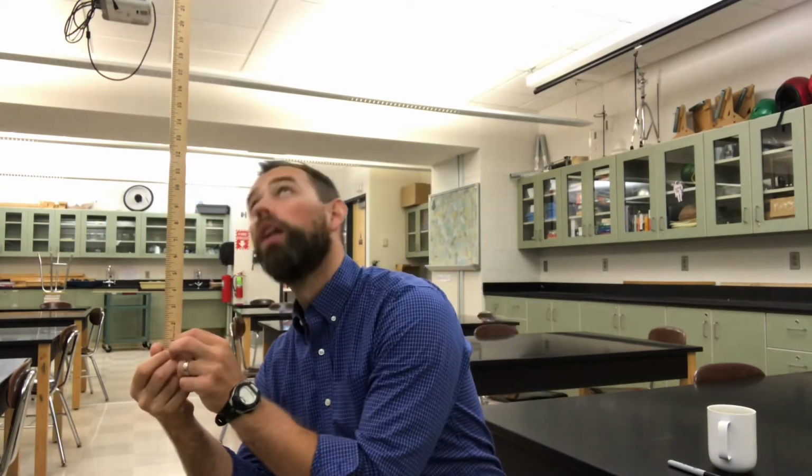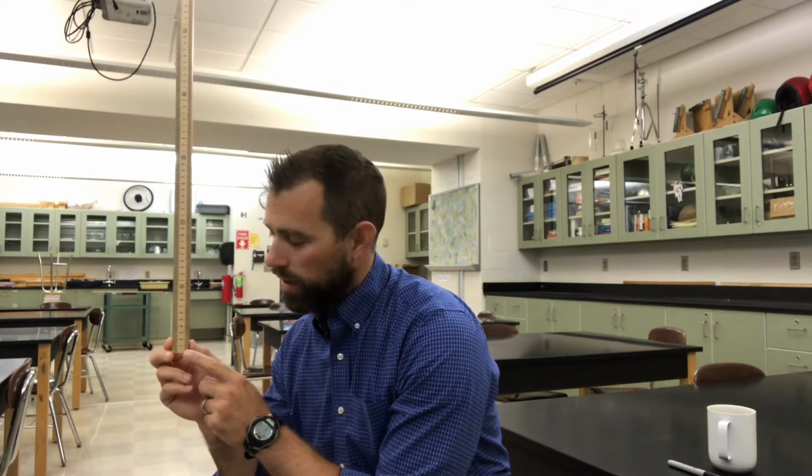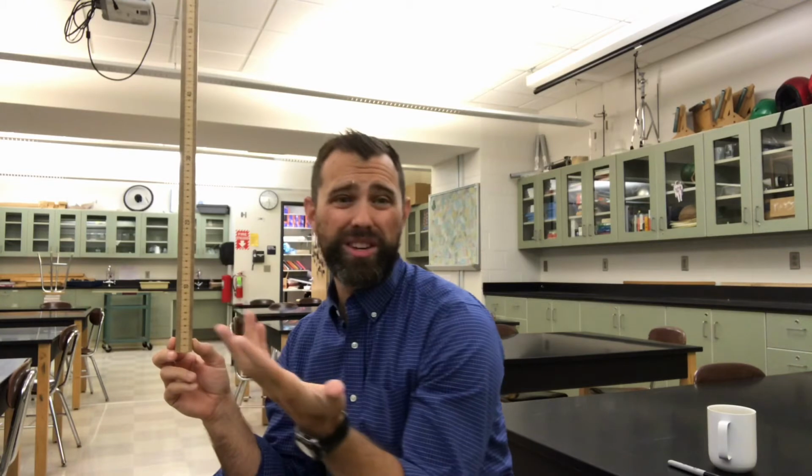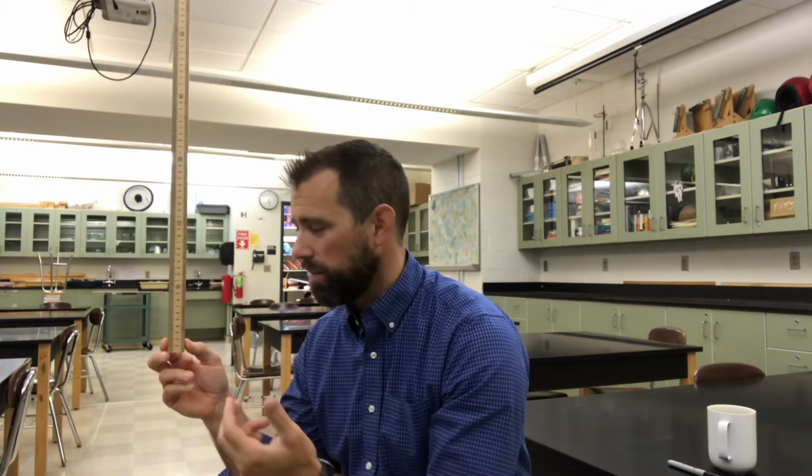Now, you can see what I've got going on here. On this side, we have our inches. We don't want to look at that. We want to turn it to our centimeter/meter side, because ultimately we need to have this in meters per second.